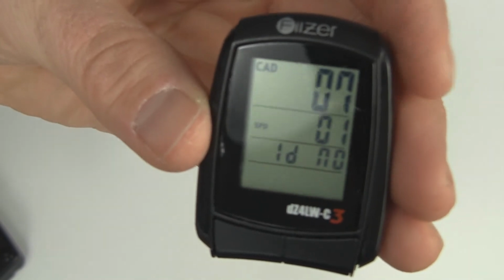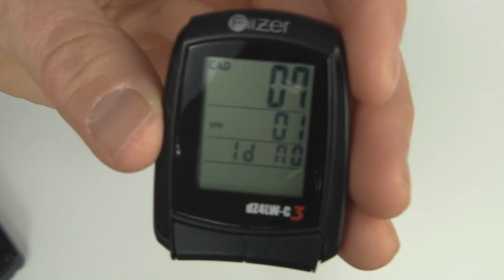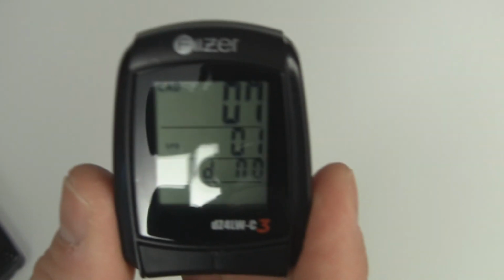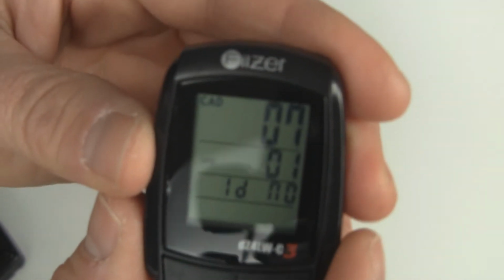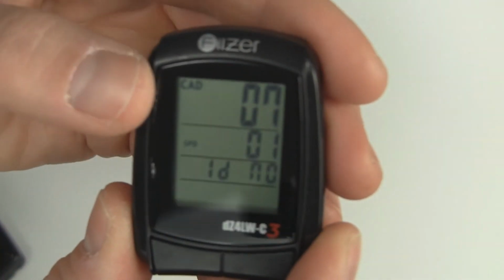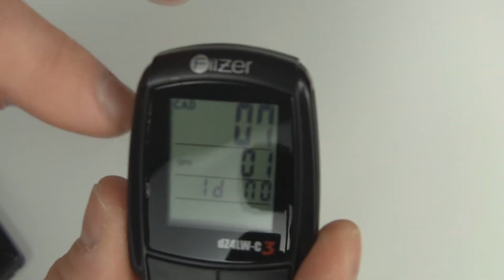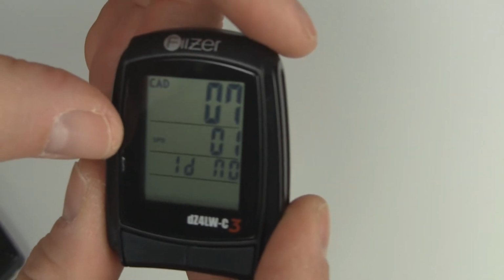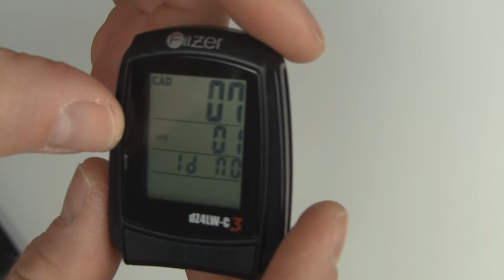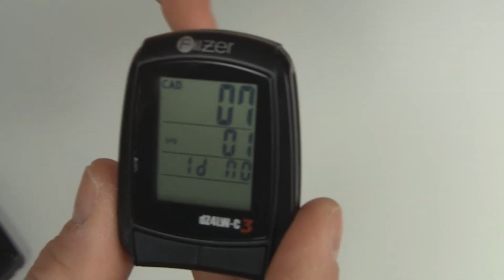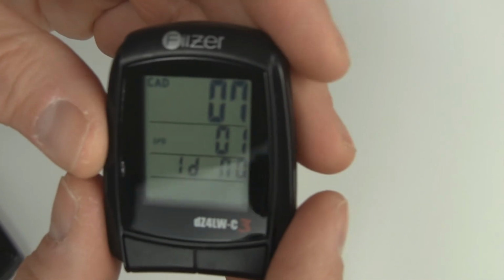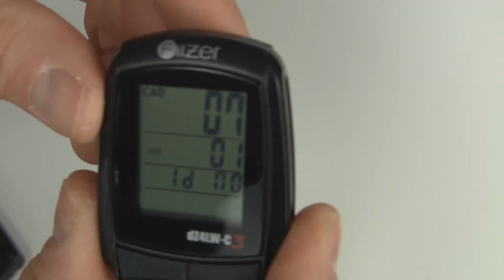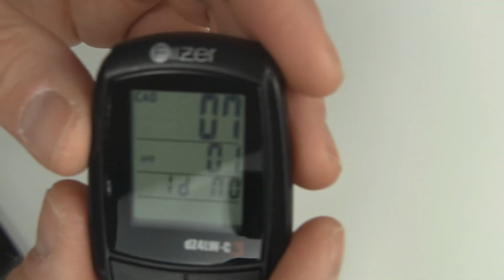So to change the ID number on one of the bicycles, it's very easy to do. What you want to do is separate the bicycles, and as I said, on only one bicycle you want to change the ID number. So in this case, both computers had a cadence ID number of 07. On ours, the speed ID number was 01. On theirs, the speed ID number was 04, say. So the speed sensor is okay. The cadence sensors could have crosstalk. So we want to change the ID number on one of the computers for cadence.